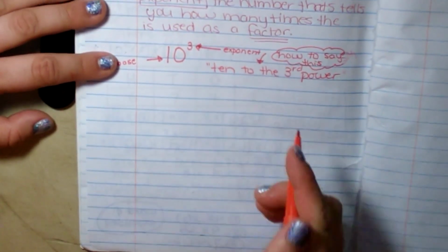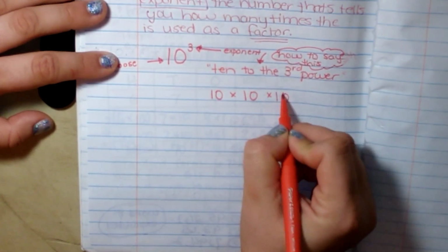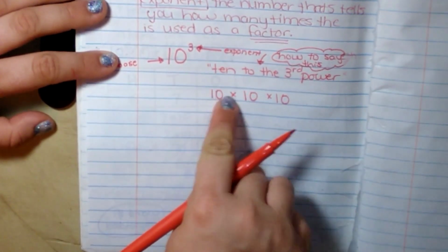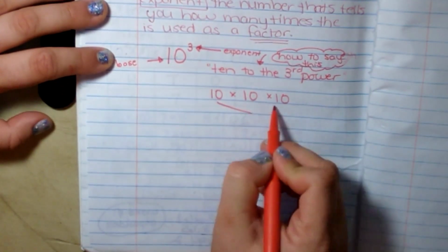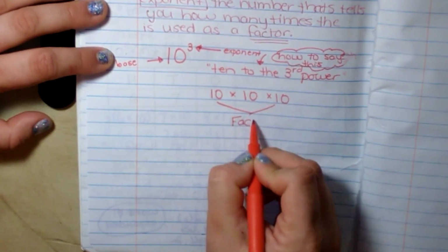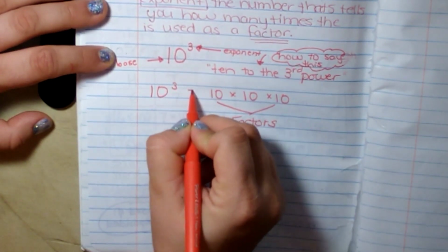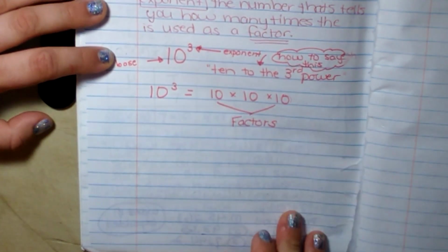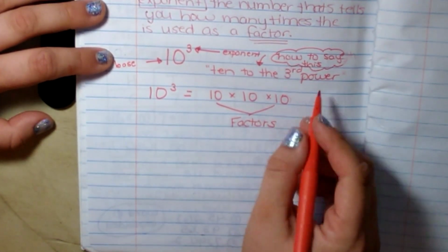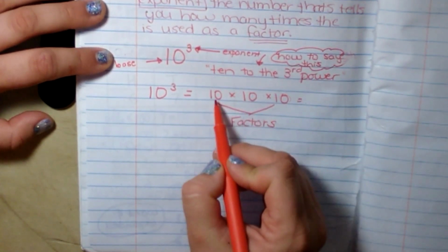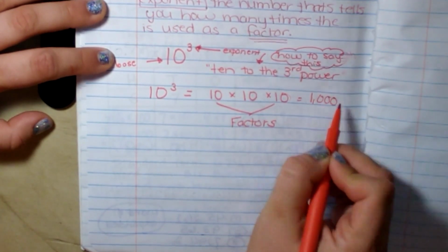What does it mean? It means 10 times 10 times 10. 10 multiplied by itself 3 times. These are factors. 10 to the third power equals 10 times 10 times 10. The number up here is how many 10s you have. So I know that 10 times 10 is 100, and 100 times 10 is 1,000.